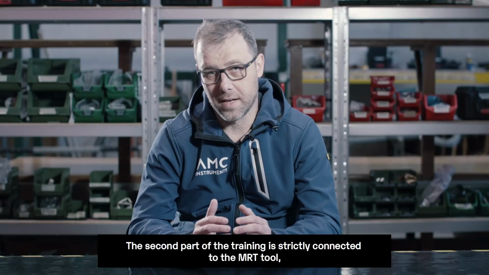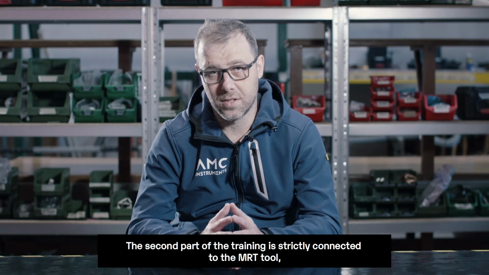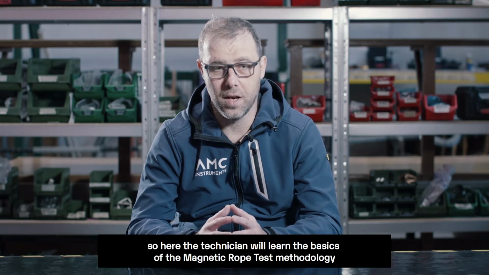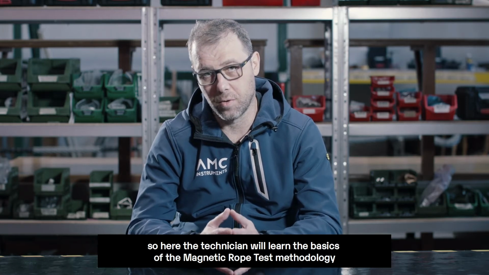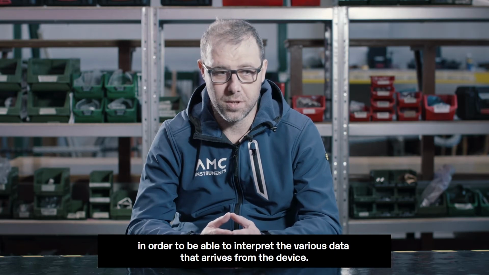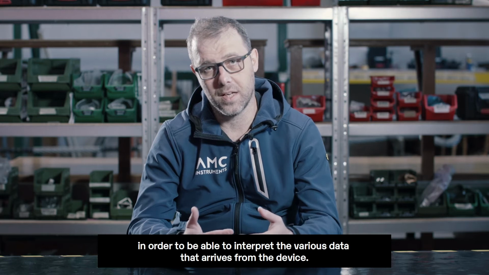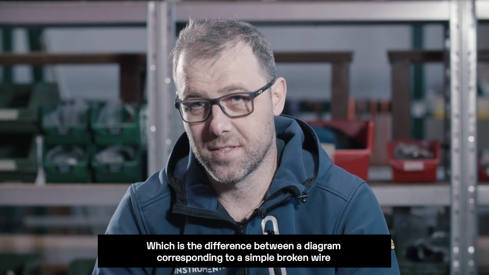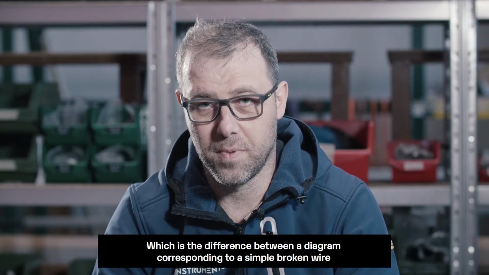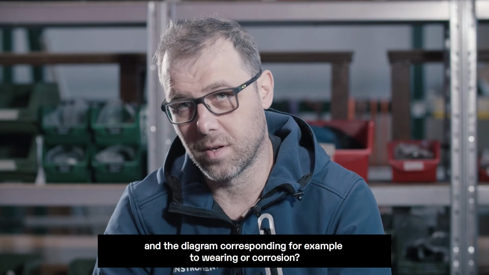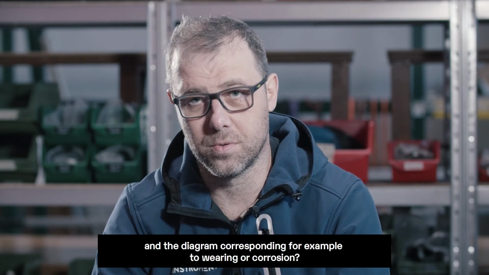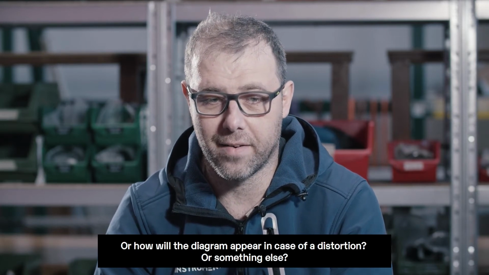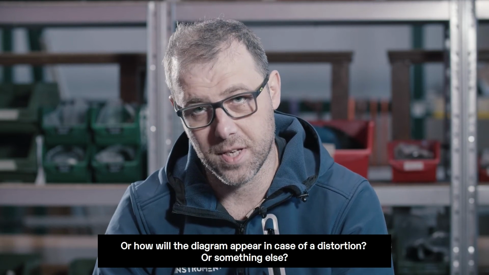The second part of the training is strictly connected to the MRT tool. Here the technician will learn the basics of the magnetic rope test methodology in order to correctly interpret the various data that arise from the device itself: the difference between the diagram corresponding to a simple broken wire and the diagram corresponding, for example, to wear or corrosion, or how the diagram will appear when there is a distortion or something else.